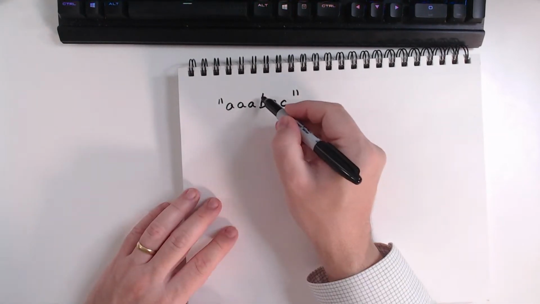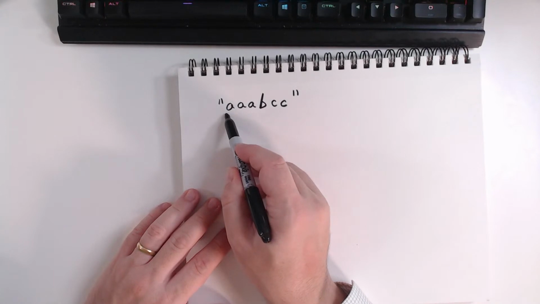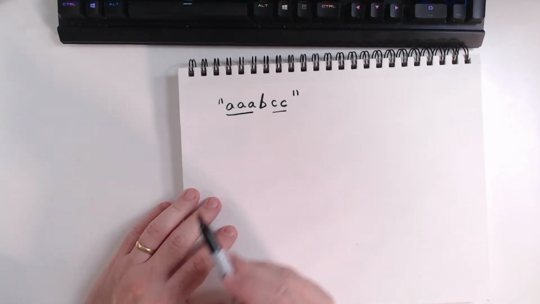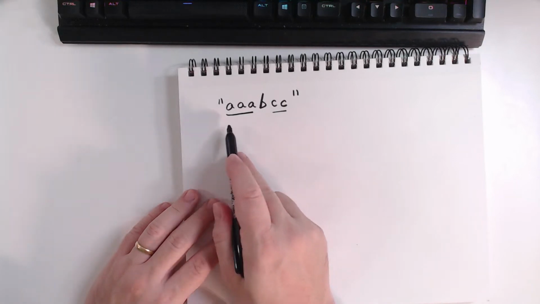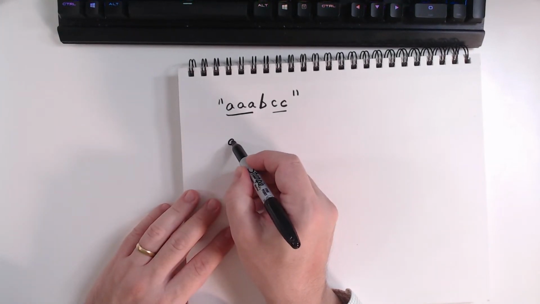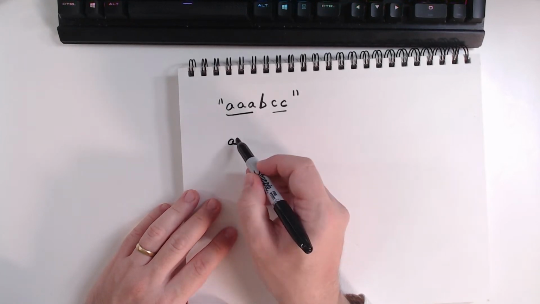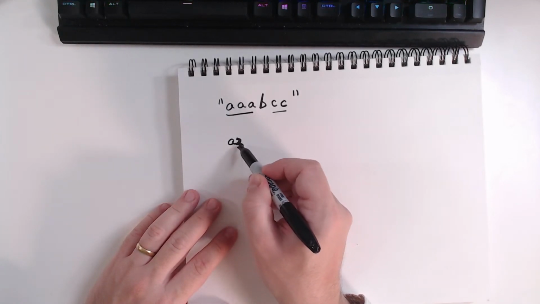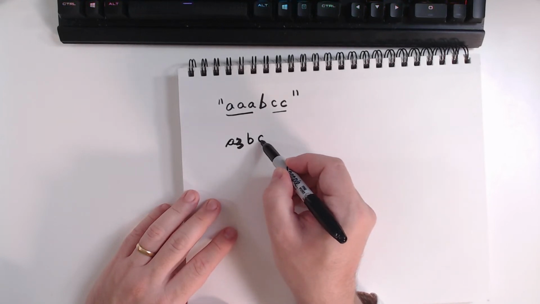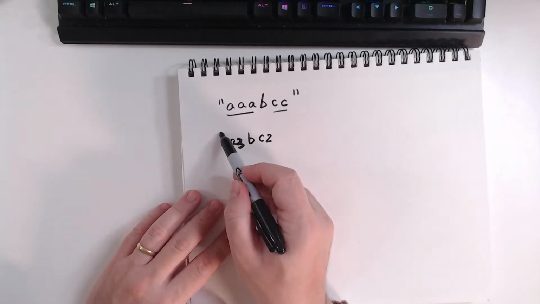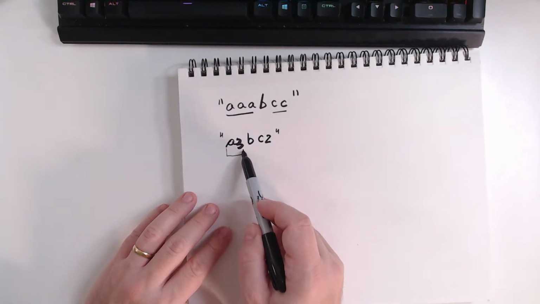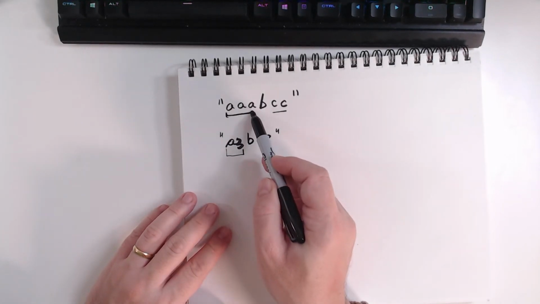Well, this works by detecting if a character is repeating, and we can see already that A is repeating and C is repeating. So instead of just keeping the big text like that, we can say A3, meaning A repeated 3 times, then we can say B, and then we can say C2. All right? So now A3 takes two bytes.